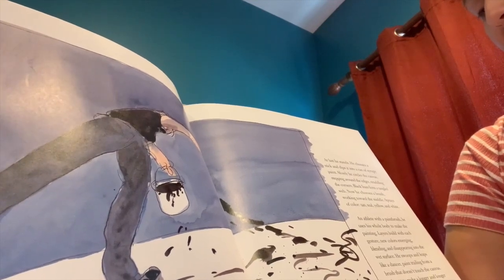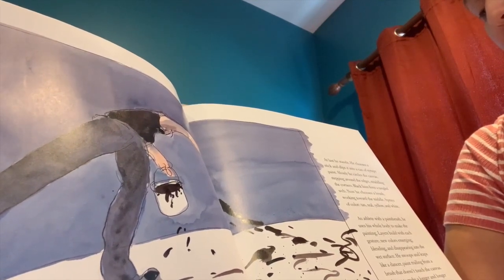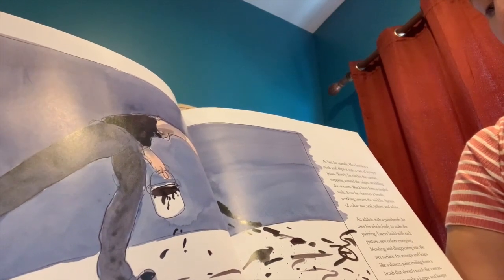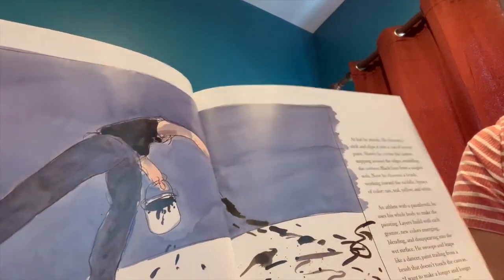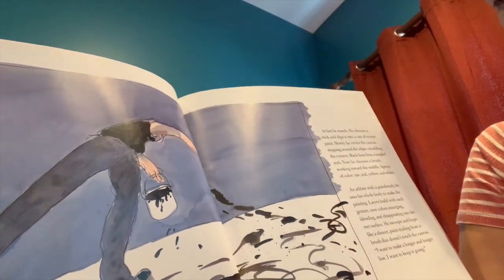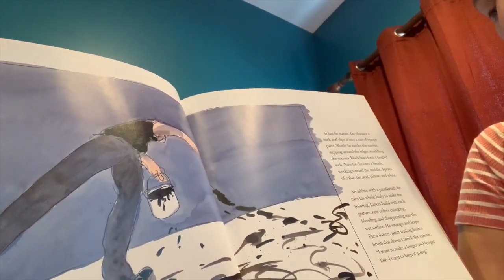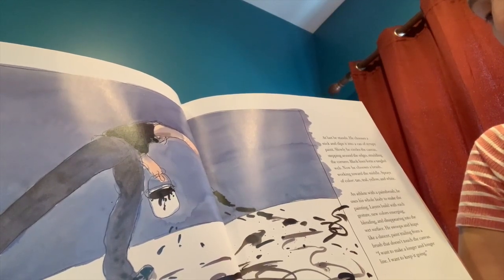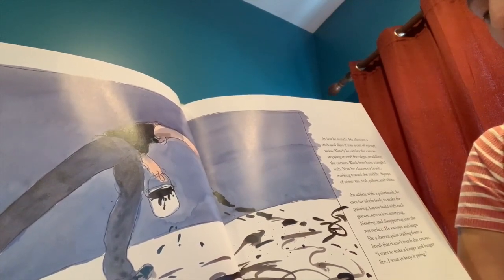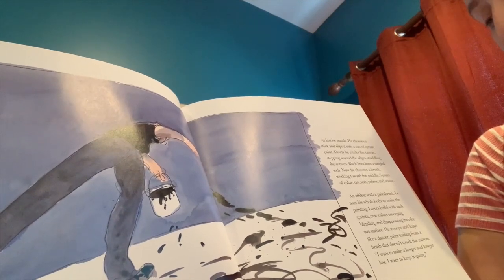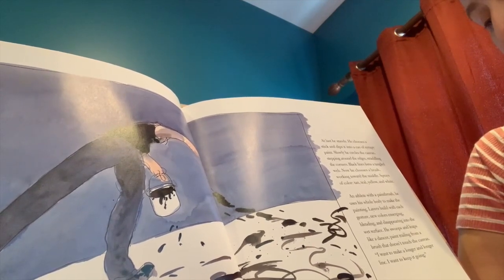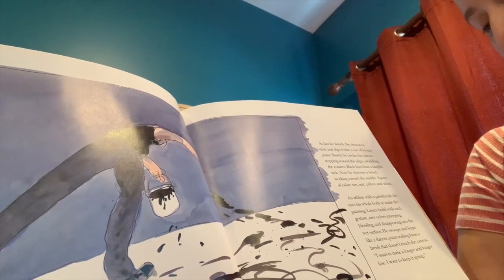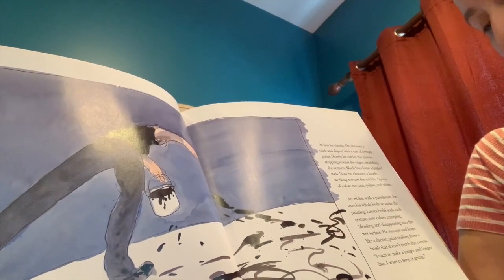Black lines form a tangled web. Now he chooses a brush, working toward the middle. Sprays of color, tan, teal, yellow, and white. An athlete with a paintbrush, he uses his whole body to make the painting. Layers build with each gesture, new colors emerging, blending, and disappearing into the wet surface. He swoops and leaps like a dancer, paint trailing from a brush that doesn't touch the canvas.